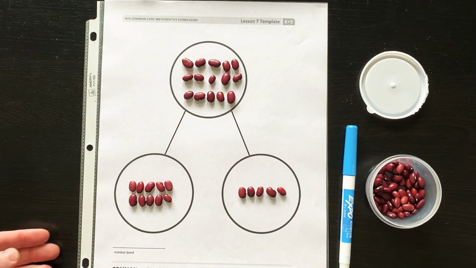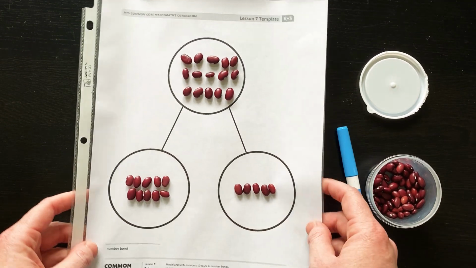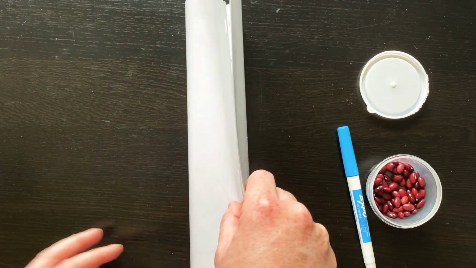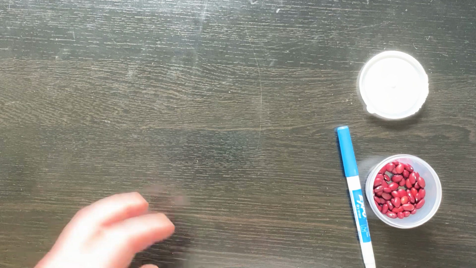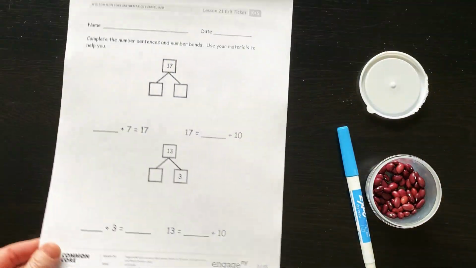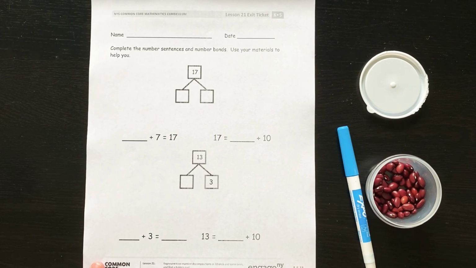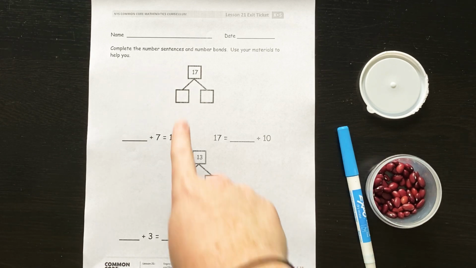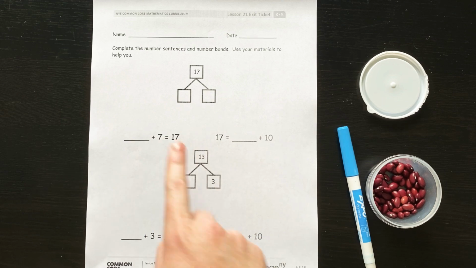Awesome. Good job, friends. All right, I'm going to put this away for a moment. And I'm going to show you what you're going to work on today. So I've included some worksheets that you can do. One of them is going to have lots of problems like this on it. And what you need to do is use what we just did with our number bond template, and you're going to solve these equations to go with it.